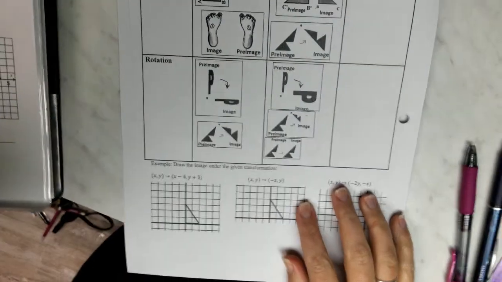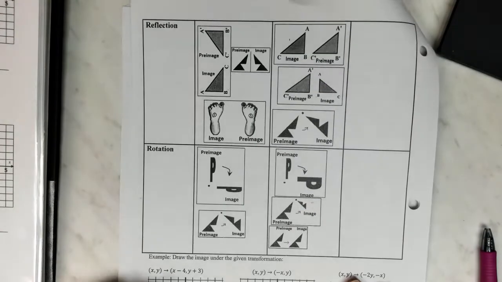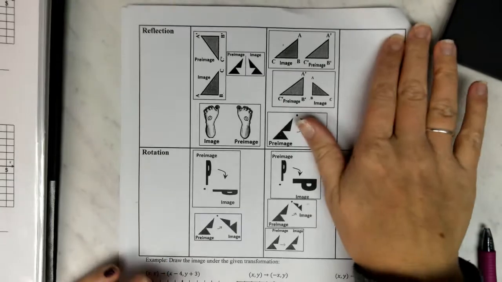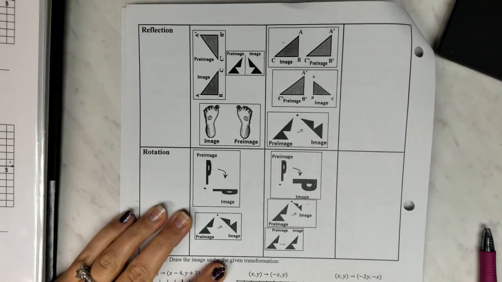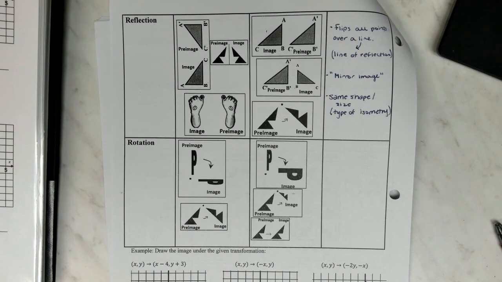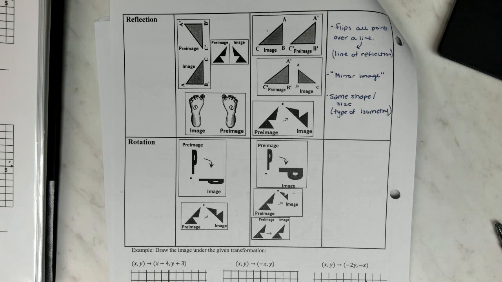And if you're looking at a reflection, what did you get for your definitions here? Okay, so your definition should include something about flipping all the points over a line. The line that it's flipping over, we'll actually call that the line of reflection, so you might want to make a note of that. We'll talk about this more later on in this unit. Or you might just describe this as a mirror image. Okay, it's a mirror image.